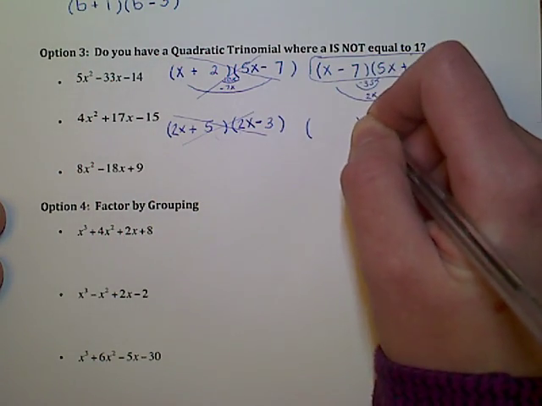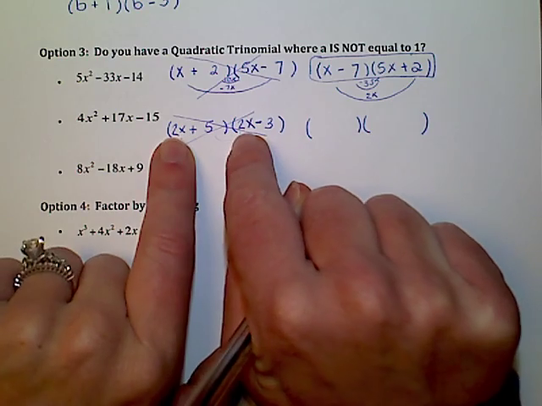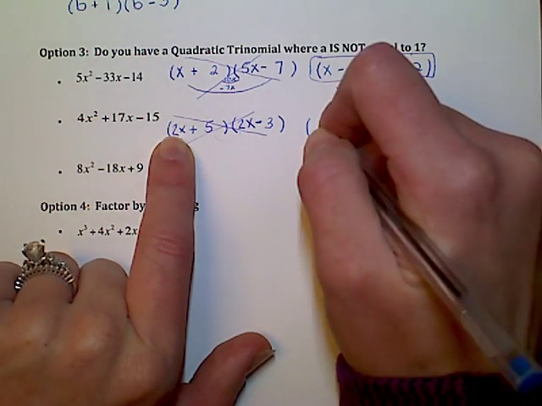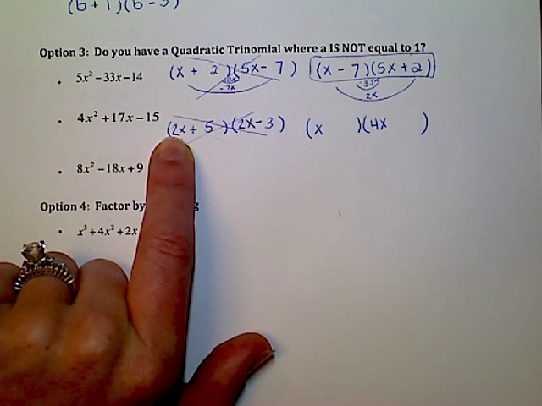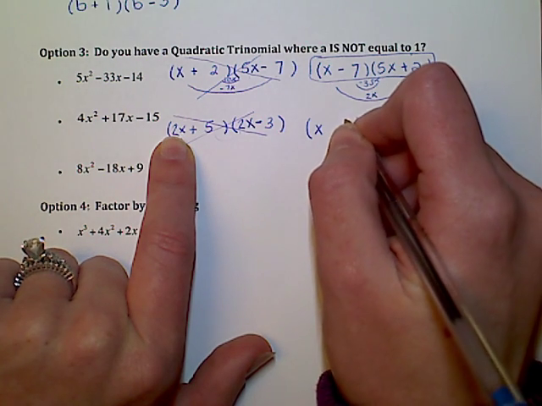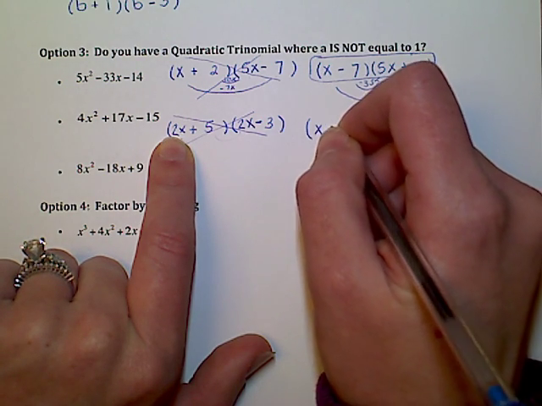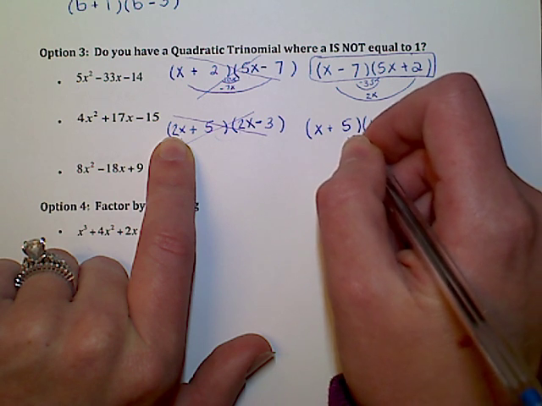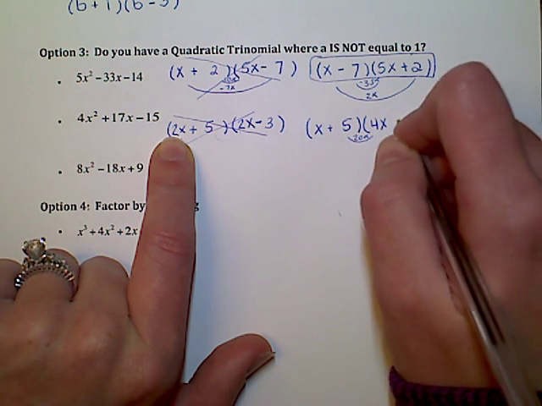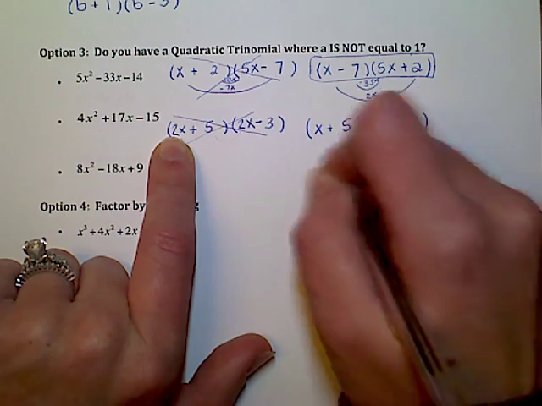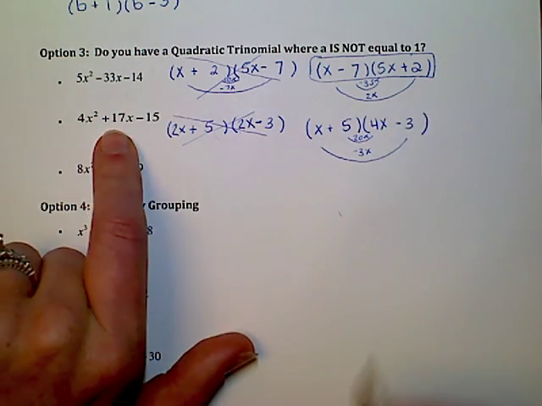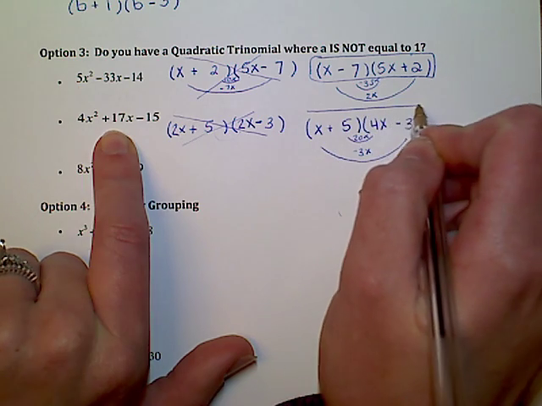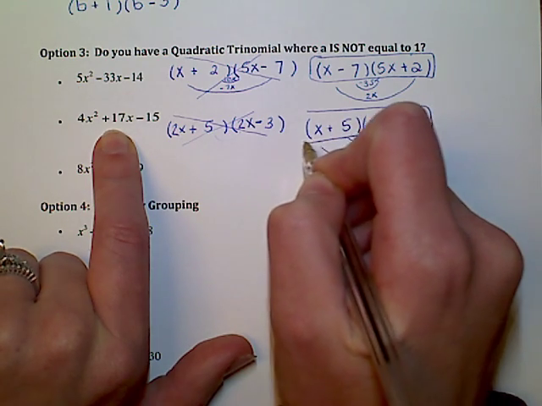Now, even if I switch places, because it's a 2x and a 2x, it really won't change anything. So now I've got to try x and 4x. And I see that if I put the 5 here, it's going to multiply with the 4x to get me a 20x. Putting the minus 3 right here then subtracts 3x, and I get the 17x in the middle. So this works.